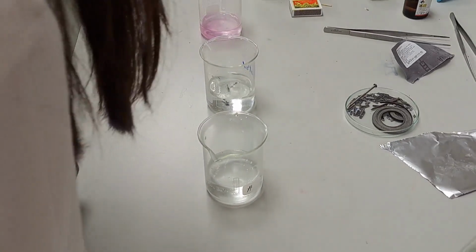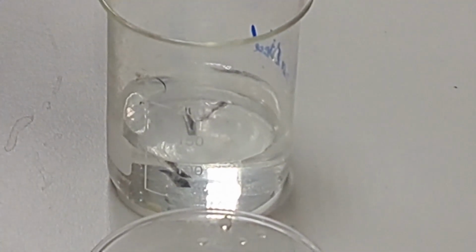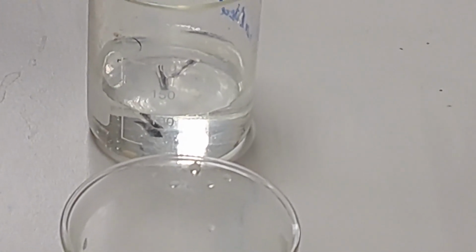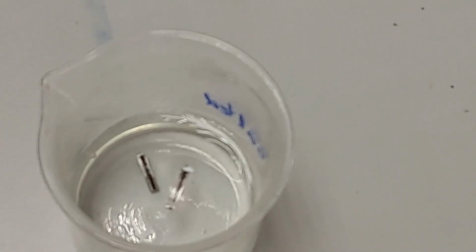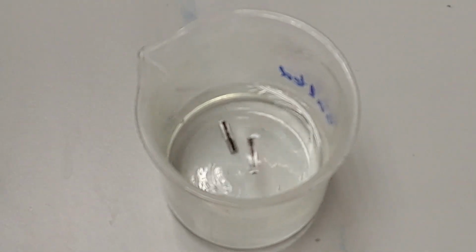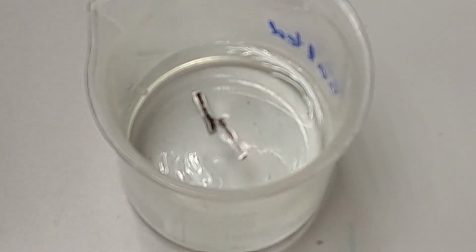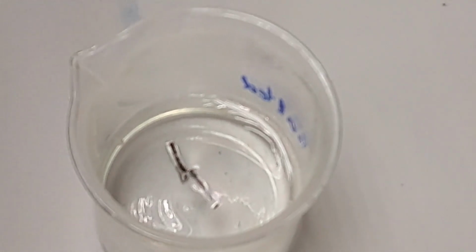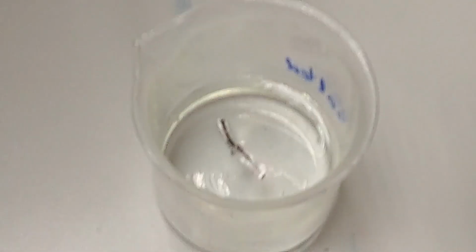Can one person come at a time? Look at the surroundings of the magnesium strip. What do you see? This is the magnesium. What does it look like around the magnesium piece? Can you see it? Wait, don't shake it. Can you see it? No. Oh, it's pink? Yes. It's a little bit pink.